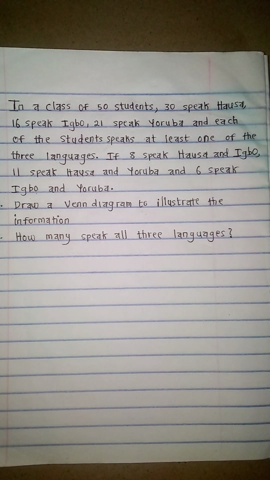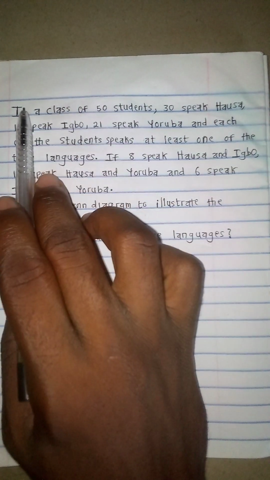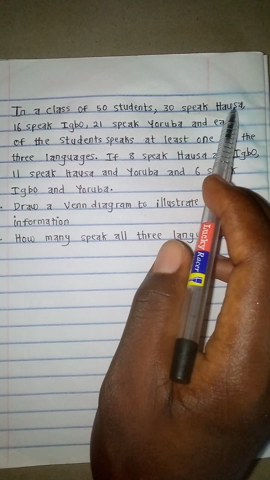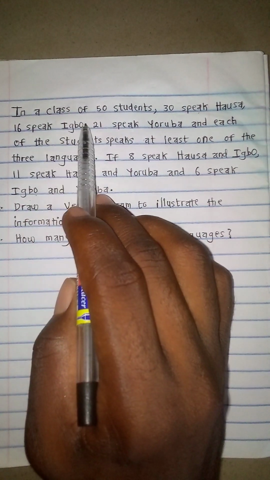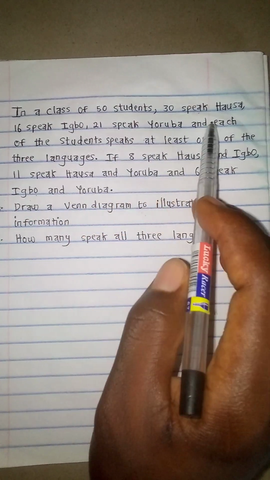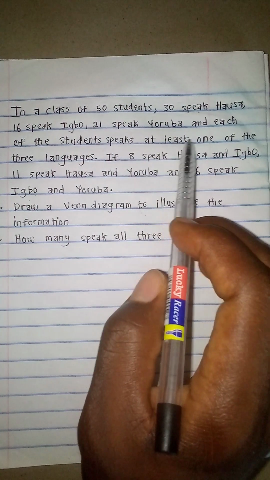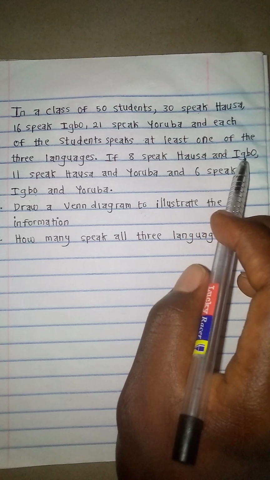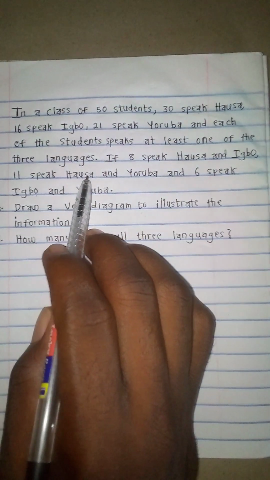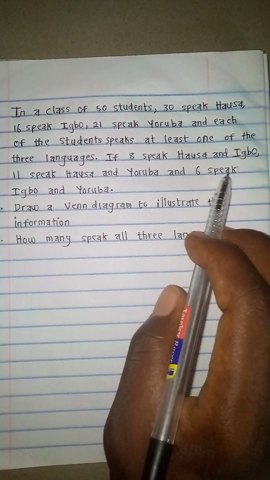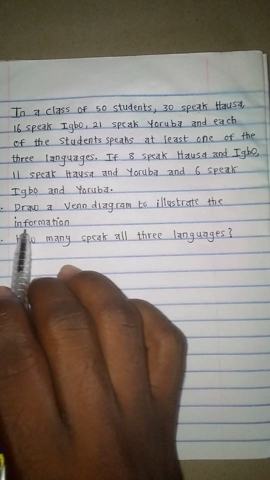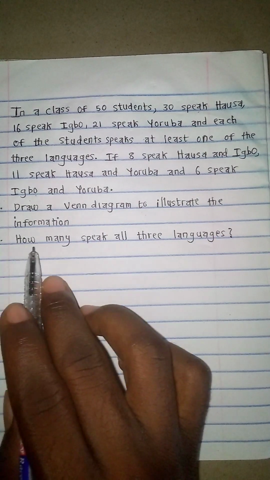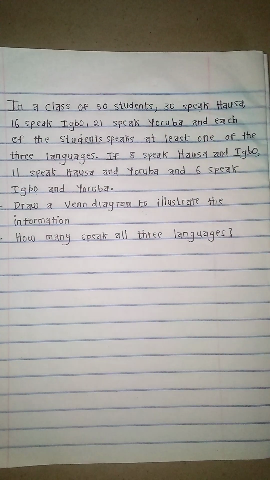Okay, so we have a question here. It says, in a class of 50 students, 30 speak Hausa, 16 speak Igbo, 21 speak Yoruba, and each of the students speaks at least one of the three languages. If 8 speak Hausa and Igbo, 11 speak Hausa and Yoruba, and 6 speak Igbo and Yoruba. A. Draw a Venn diagram to illustrate the information. B. How many speak all three languages?